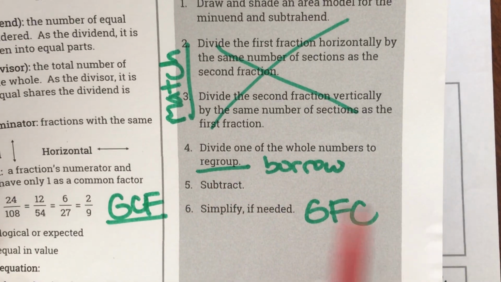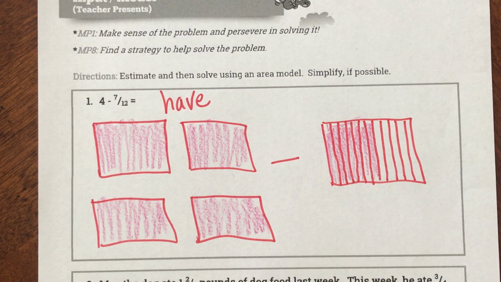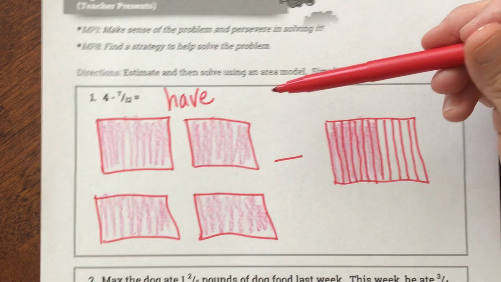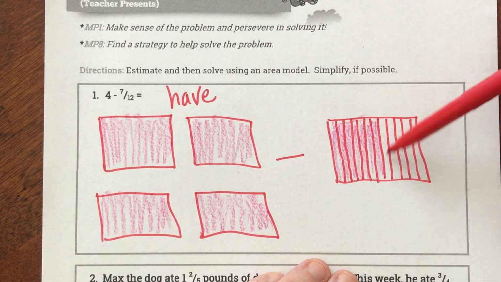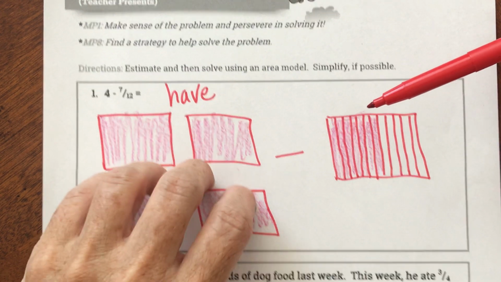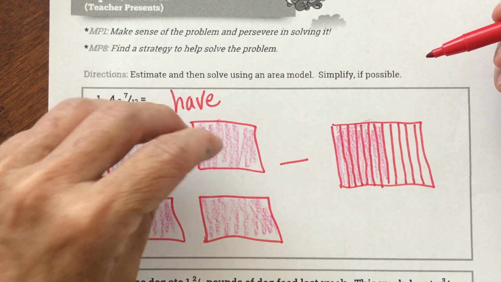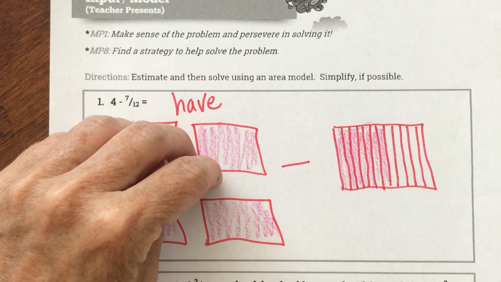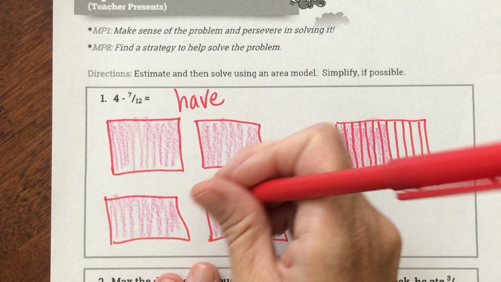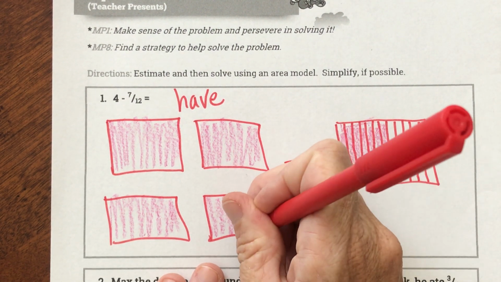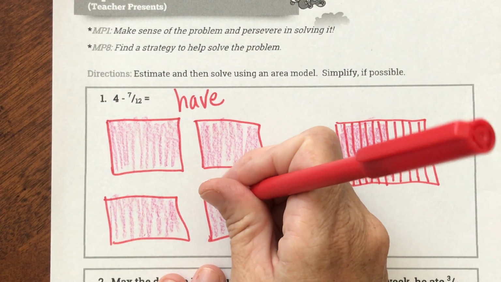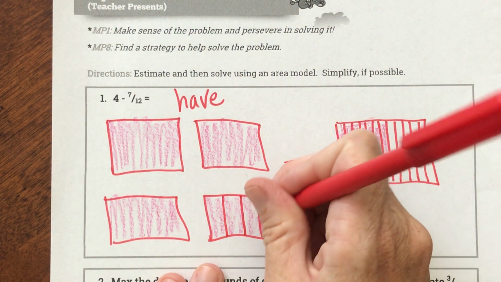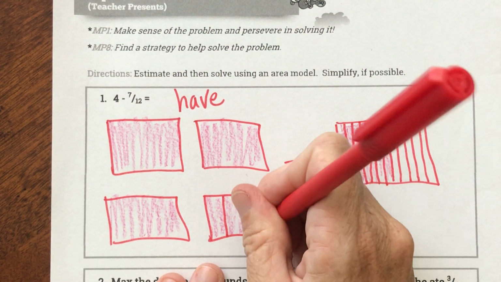It says divide one of the wholes to borrow. Now the reason I have to borrow is because they want me to take away 7 parts. I don't have any parts over here. There's no parts over here. So what I need to do is come and cut up one of these wholes, which is the borrowing or the regrouping. I need to cut up one of these into 12ths.